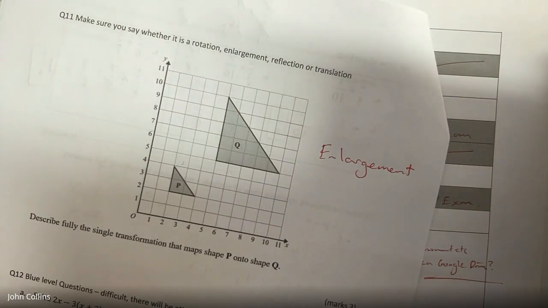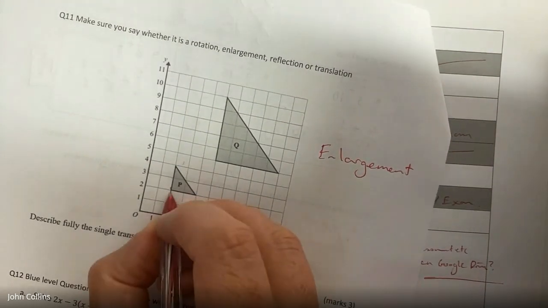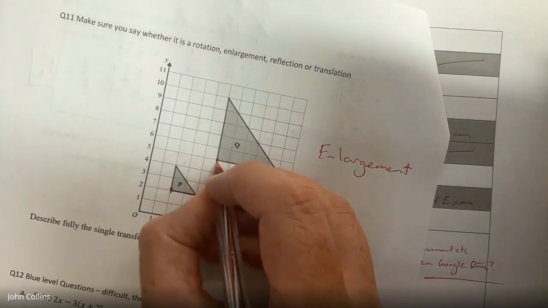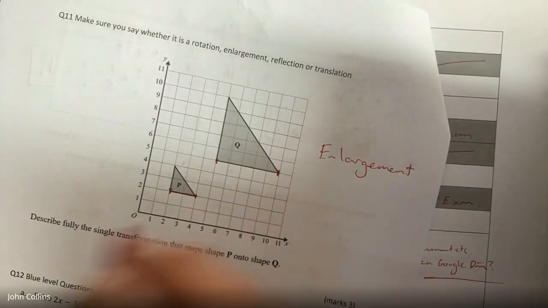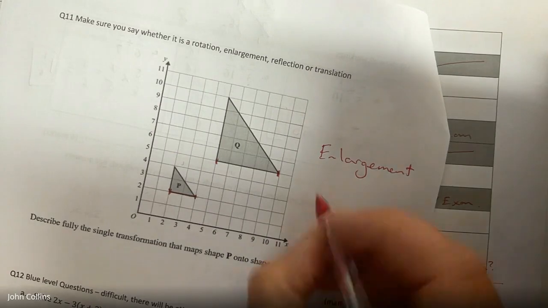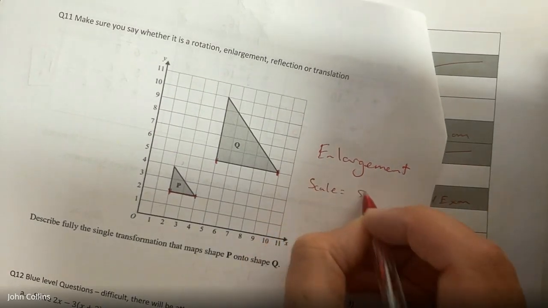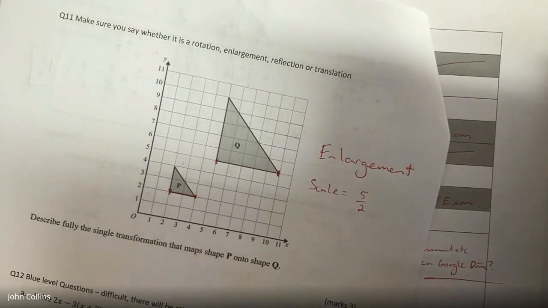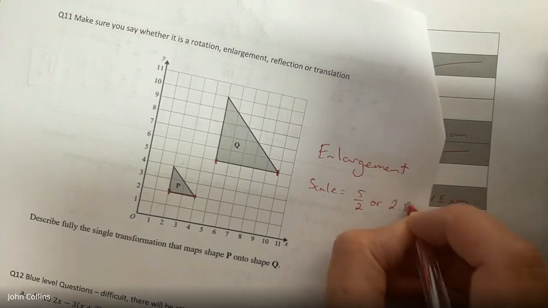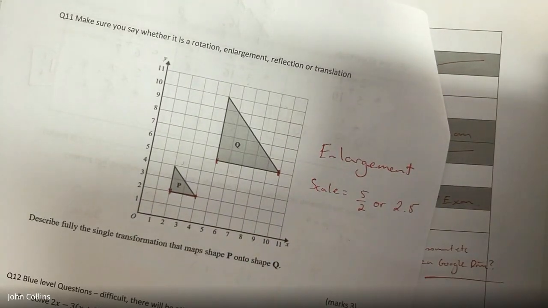We need a scale factor then. So we compare two sides. This one is 2 boxes long. This one is 5 boxes long. So it's gone from 2 to 5. So the scale factor is 5 over 2, from 2 up to 5, or 2.5. I'll accept either, or writing 2.5 is fine. A scale factor.